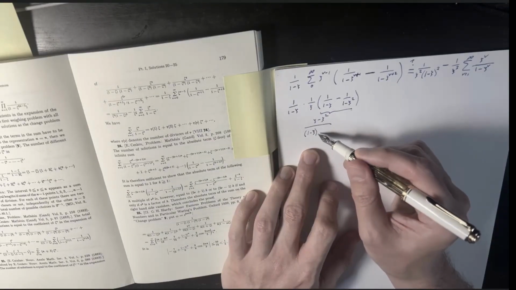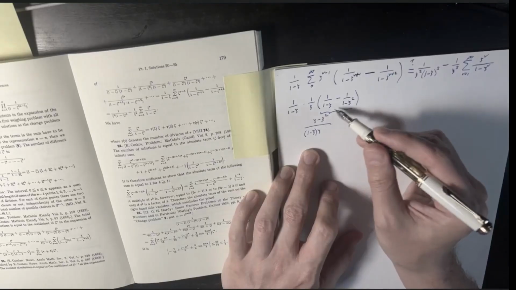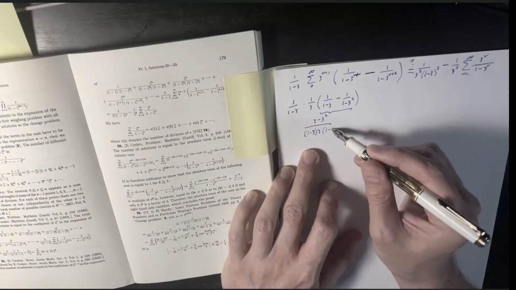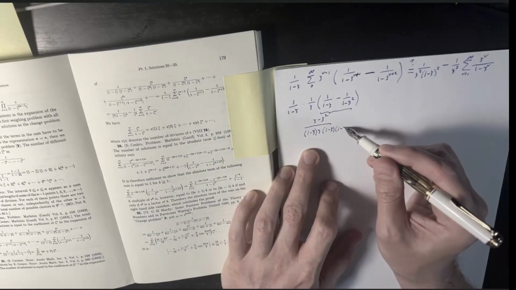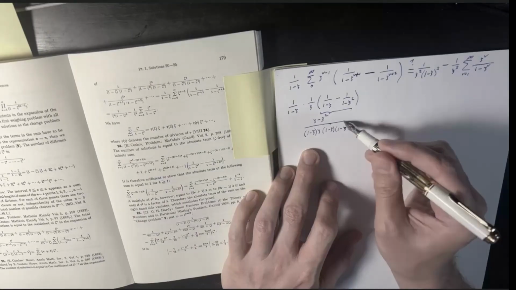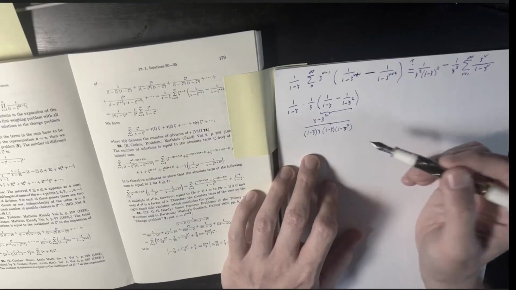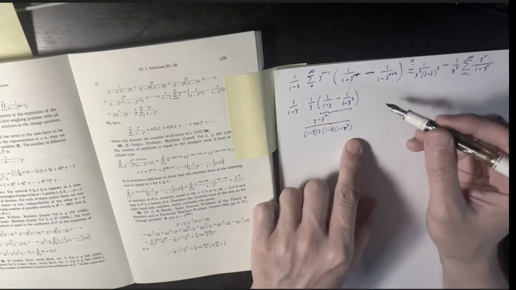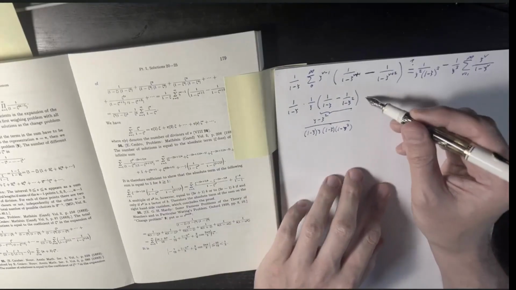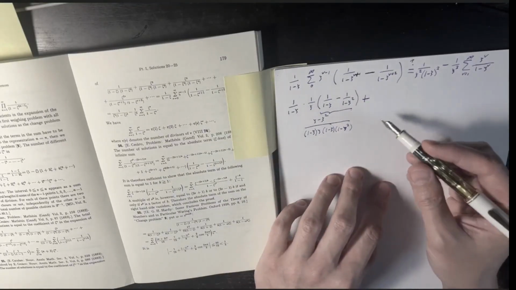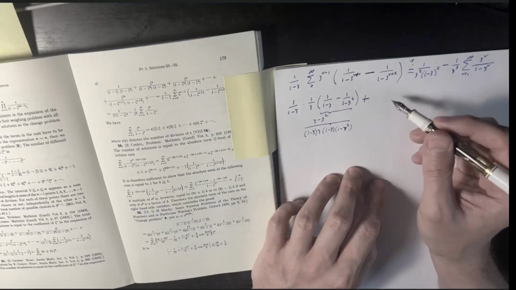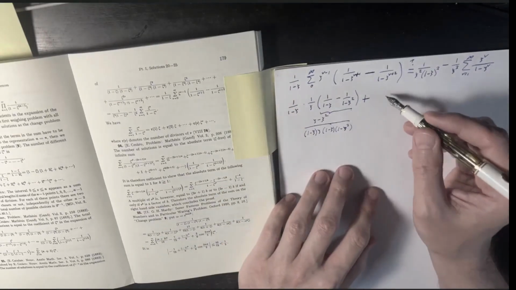I'll keep going. But when you add these two, you get a denominator that I was about to ignore. Oops, you get that. So sure, these cancel, but you get this stuff. And then we also have the rest of the series. Now we're starting at 1 instead.